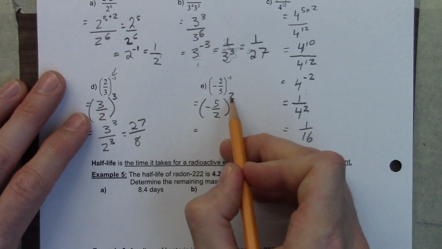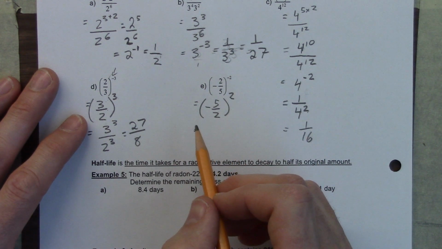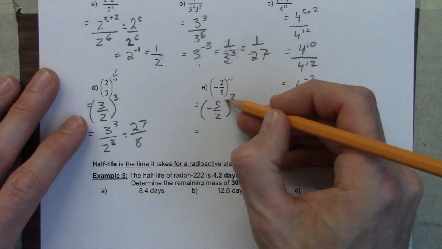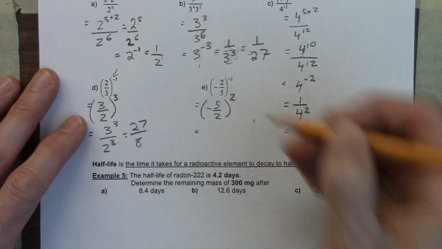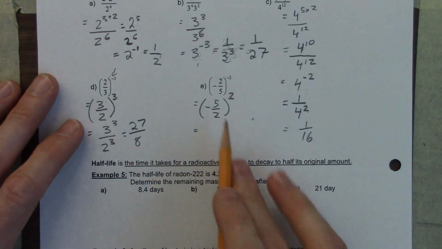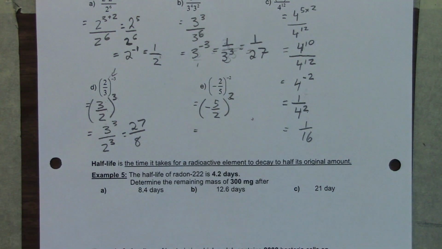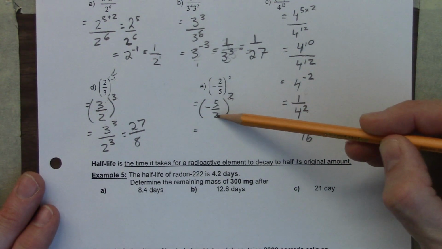Now, how do I deal with that square when I have a fraction? I just said it in the last example. Who does this square belong to? Up here, down here? Both, right. So this is extra tricky here. We have a negative sign. Now, this is going to confuse some of you. I just explained that the exponent belongs to both the top and the bottom.